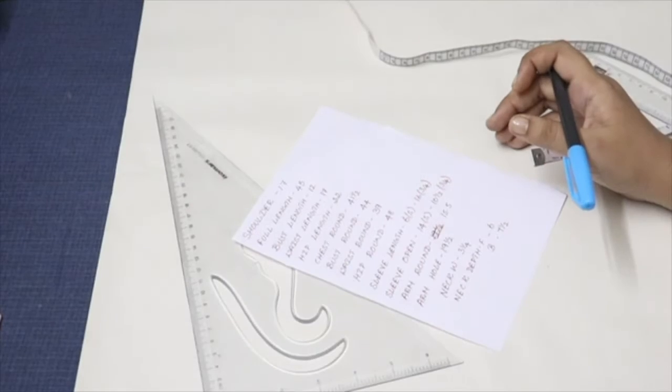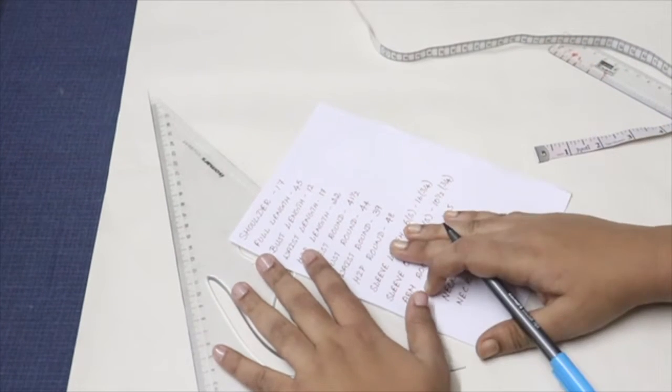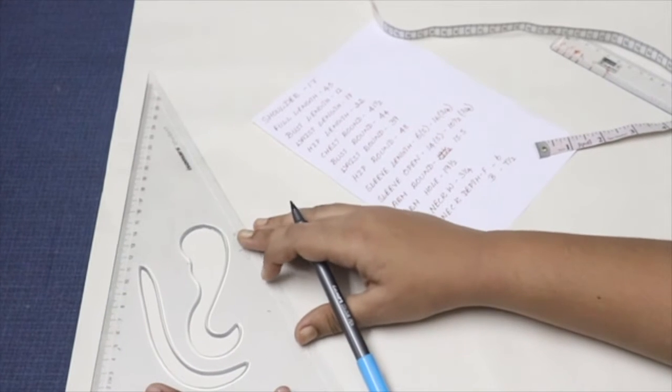Hi, in this video we are going to see drafting of kurta or dress. First, draw the reference line.